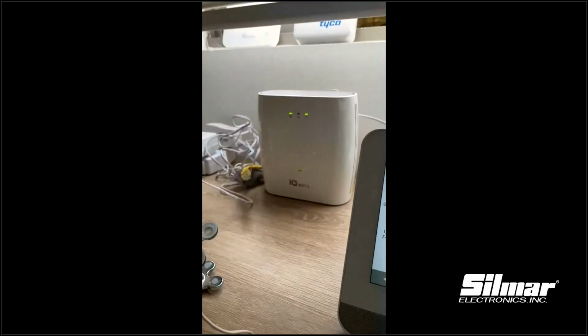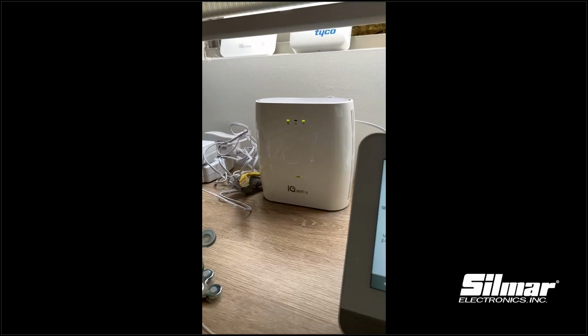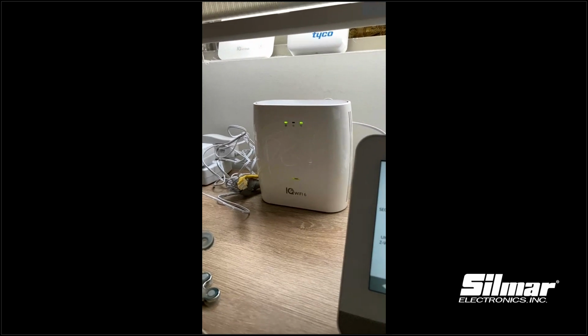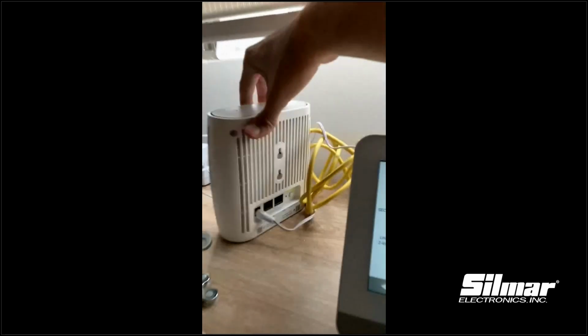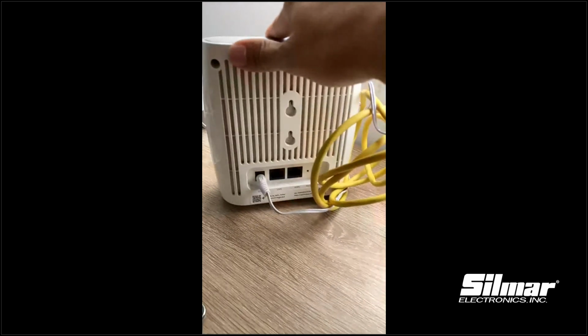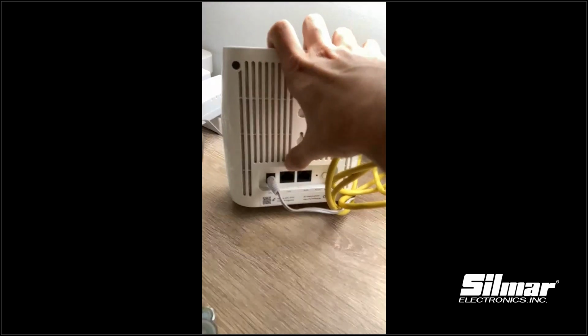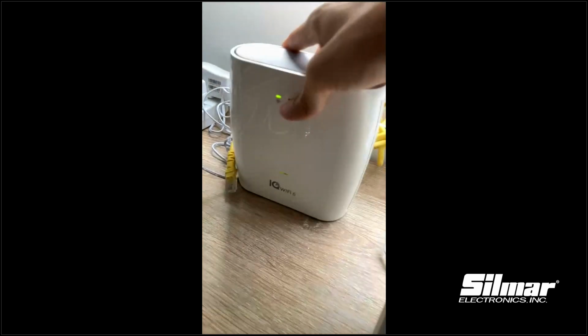What can you do with this IQ Wi-Fi? Well, you can manage your network from the app. You can create different networks: guest network, private network, security network. You can use one port of this like a switch, for example the LAN port, as a wired port.